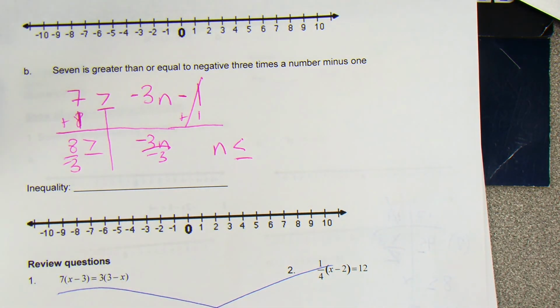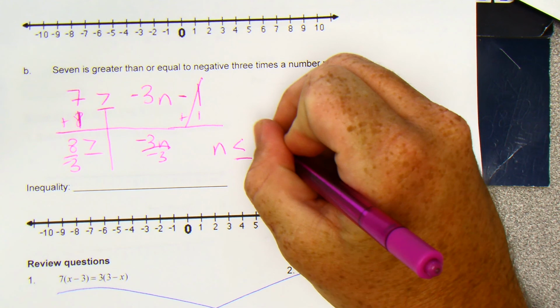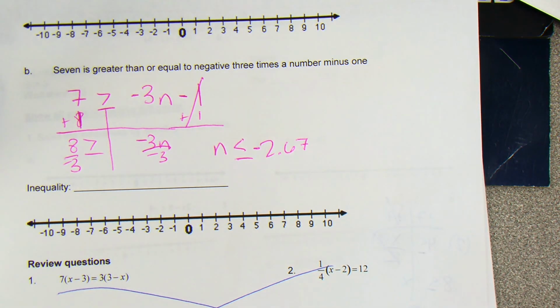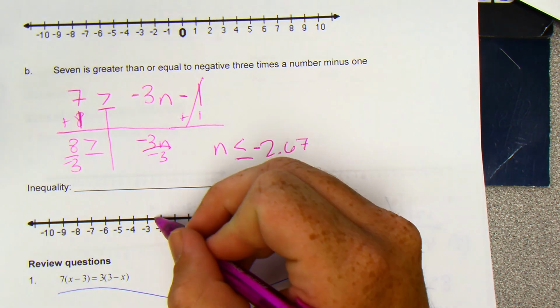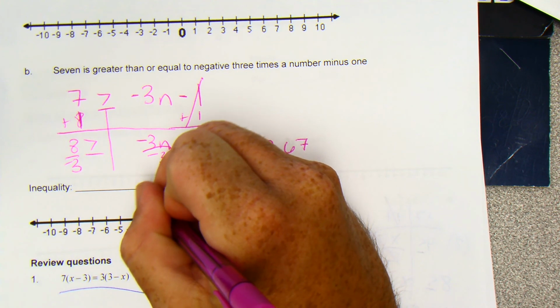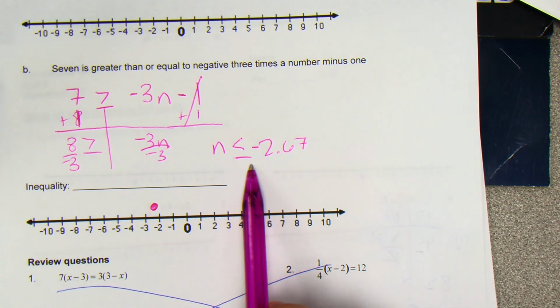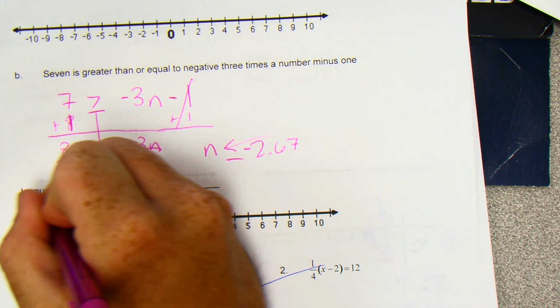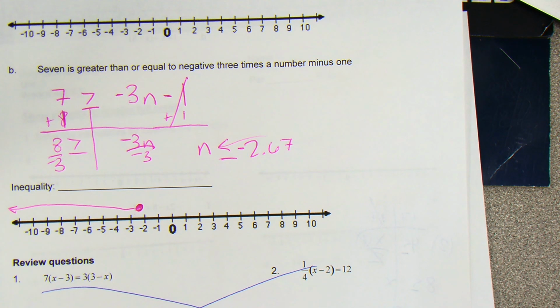8 divided by -3 is not going to be a whole number. So let me put it on my calculator, and we'll see what 8 divided by -3 is, okay? It's 2.67, and it's going to be negative. Okay. So then I would find negative 2.67, which is going to be between -2 and -3. I'm going to do a closed dot, right? Because it has an equal sign. It has this line underneath. And I know my arrow is going to be pointing towards the left. Okay. So that is what that graph will look like.